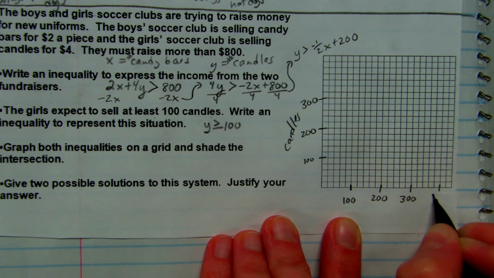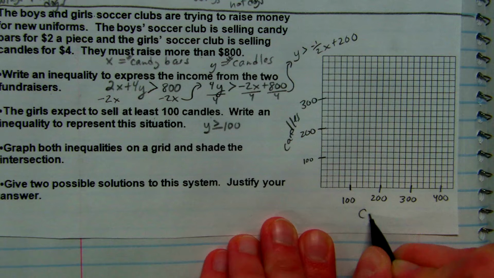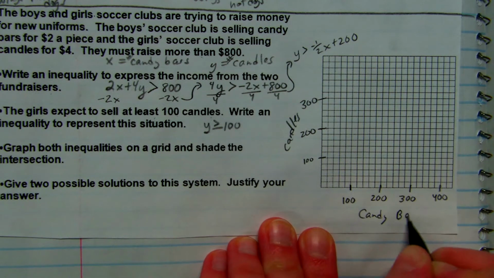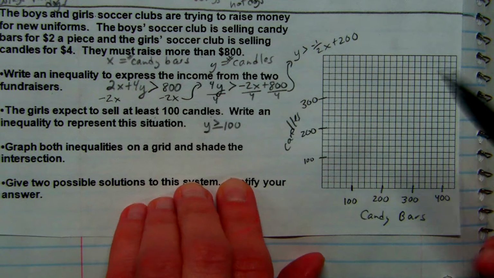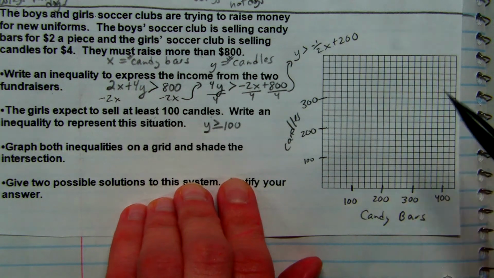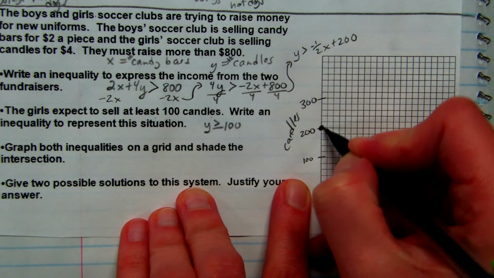So I guess I'll go ahead and go over to 400 on this. And so this would be candy bars. So we just graph our two inequalities. So the first one is -1/2 x plus 200. So I'll start at 200.